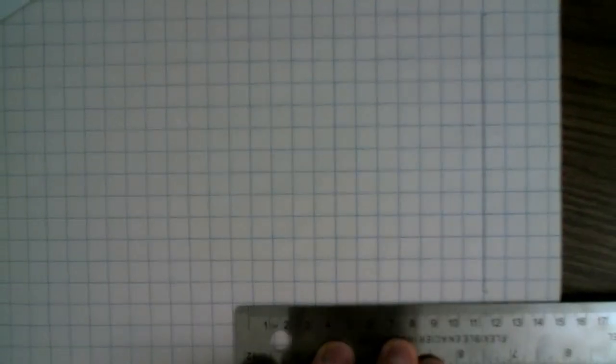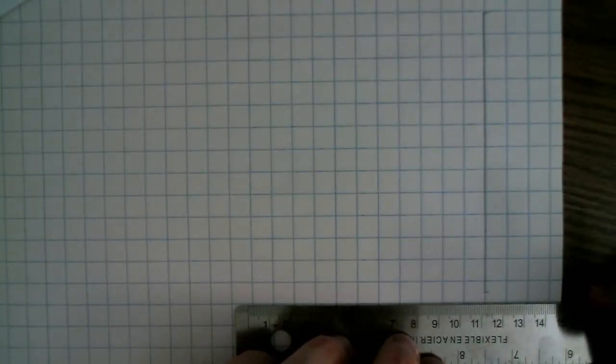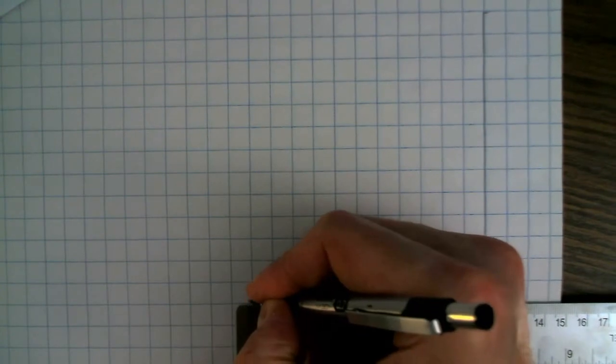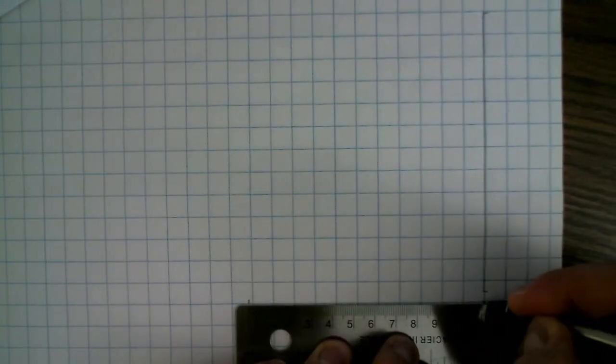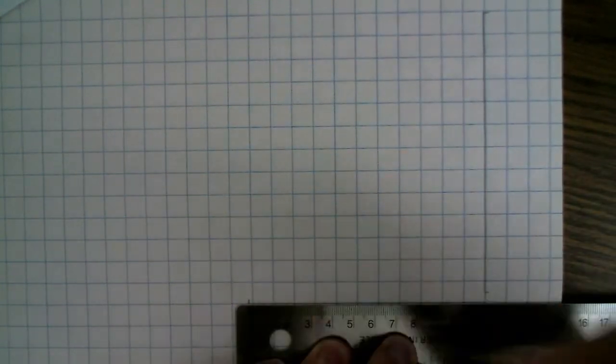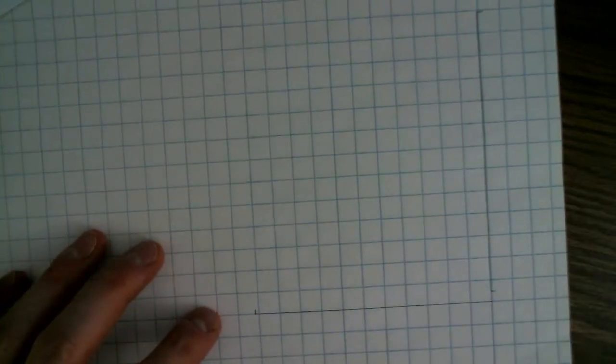So we've got 11.25 centimeters. So 2.5 millimeters on top of the 11 centimeter mark puts us right here. Let's try that again.